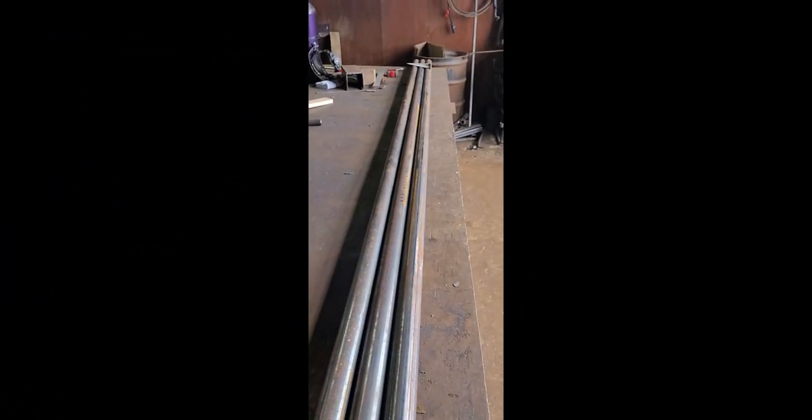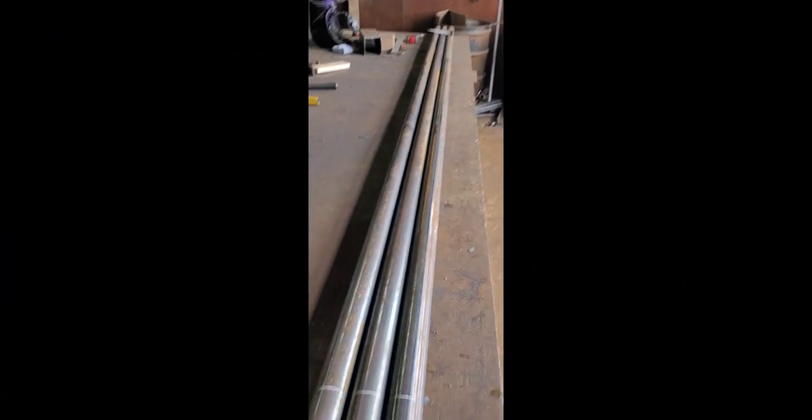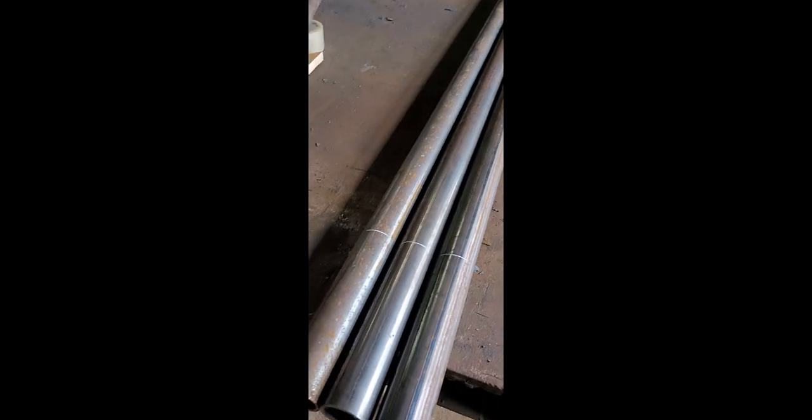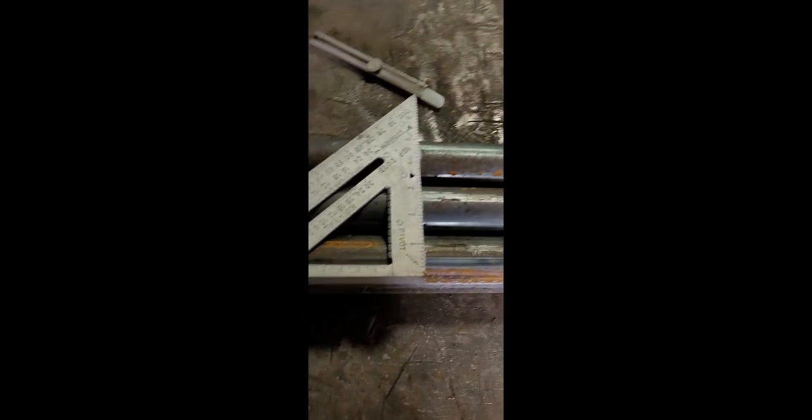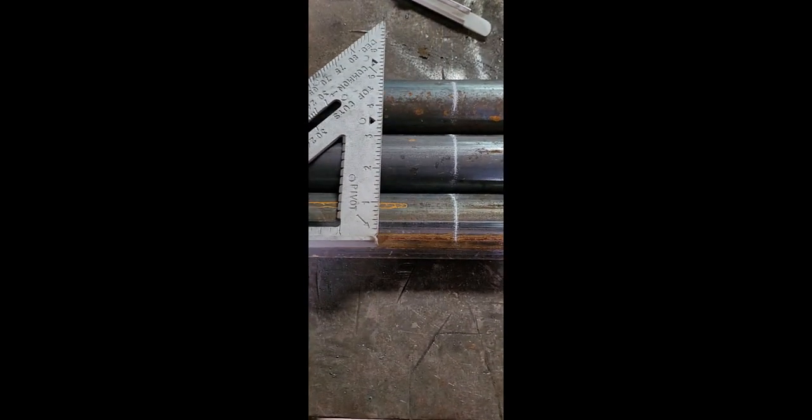So we start by marking the cut lengths of the pipe. As was the case with all of the other programs we've run, this length is the measurement from the center line of the first pipe we are framing into to the center line of the second pipe we are framing into, measured along the axis of the pipe that we're cutting. We'll use these marks to line up the plasma torch in the machine.